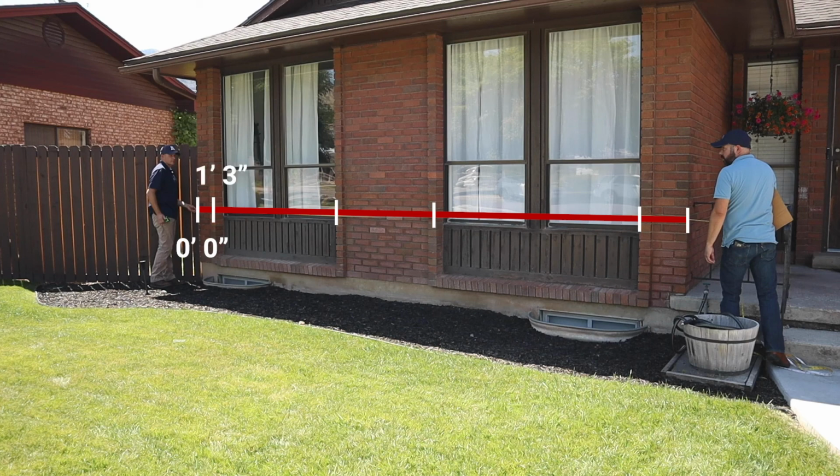The edge of the first window was at 1 foot 3 inches from the edge of the house. The other side of that window was 7 foot 10 inches from the same edge of that house. We continued taking these measurements until we reached the other side of the house at 20 foot 0 inches.